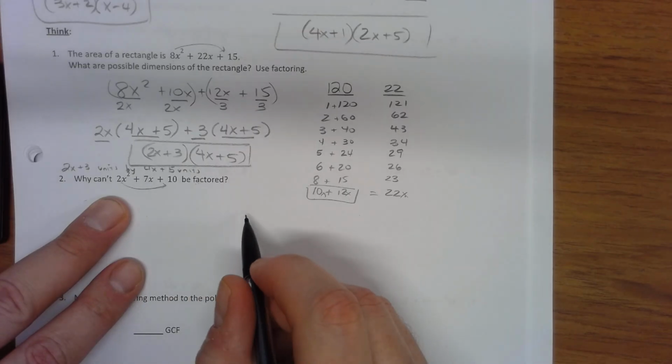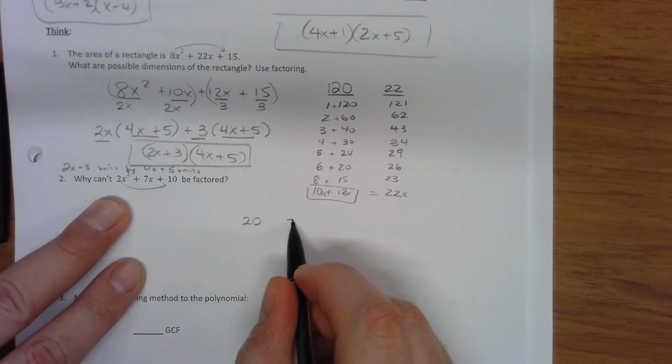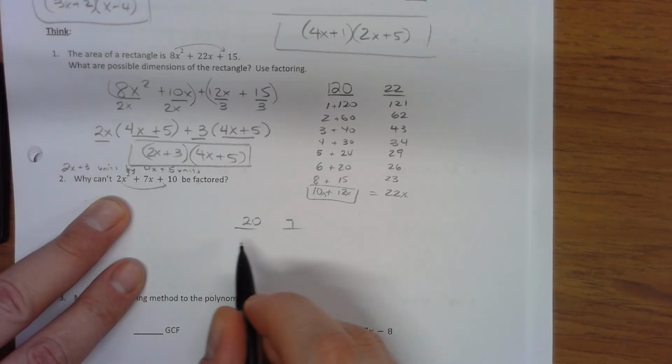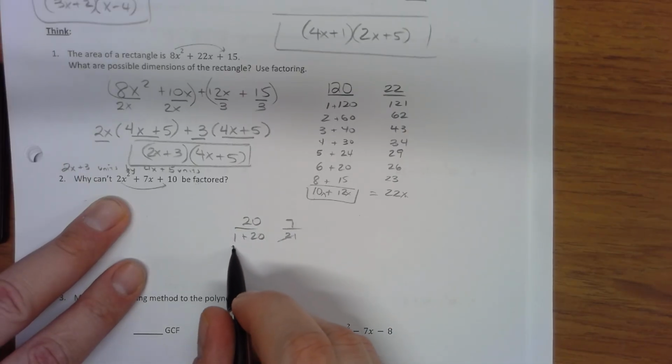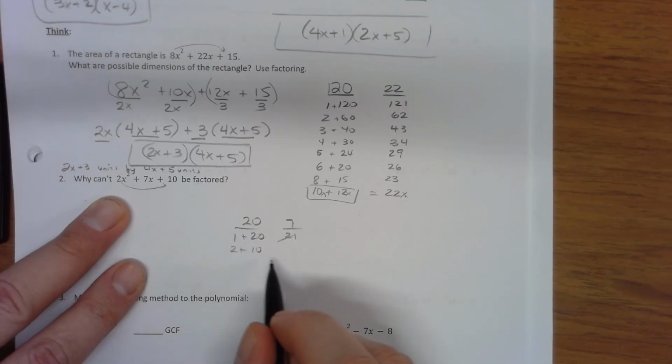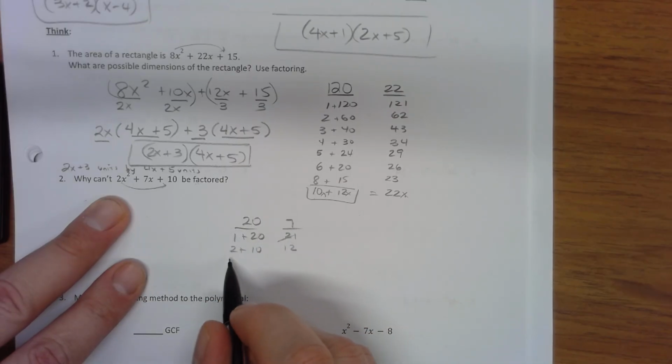2 times 10 makes 20, 7 in the center. 1 and 20, they multiply to make 20, but they don't add up to be 7. 2 and 10, they multiply to make 20. They add up to make 12. We're getting closer to 7.